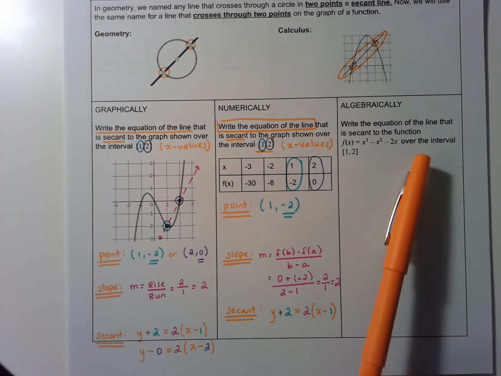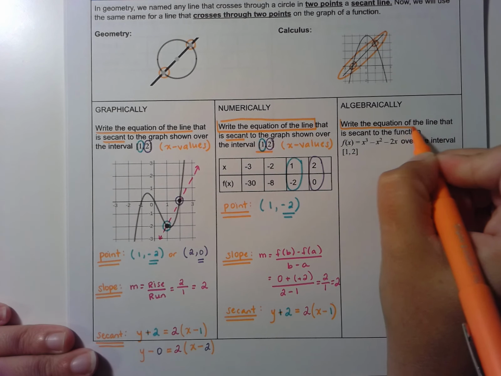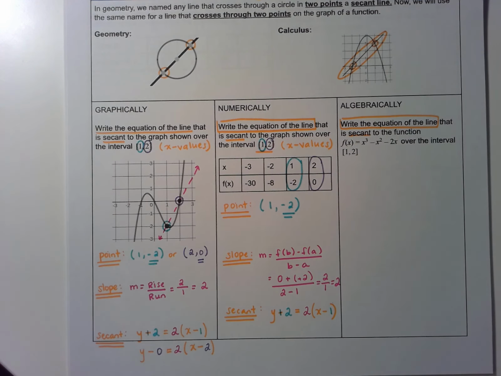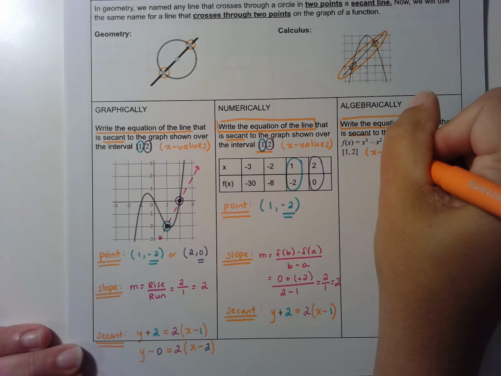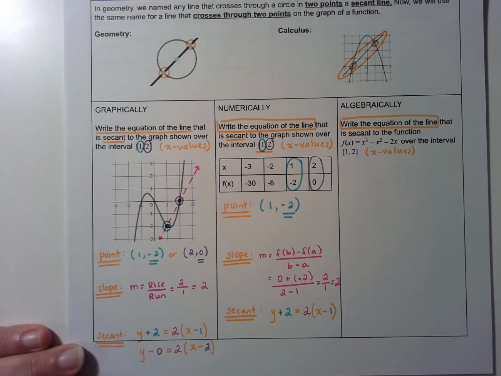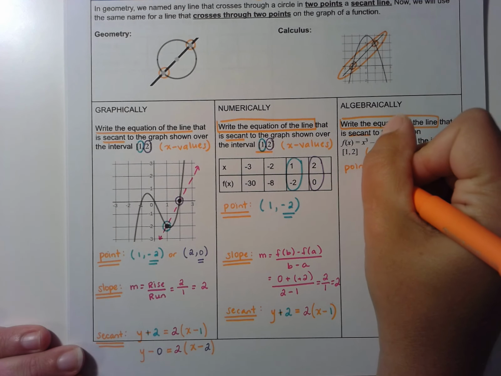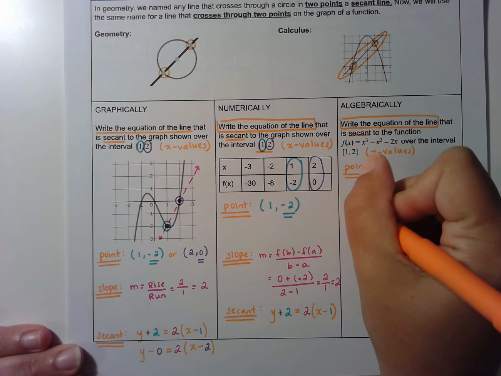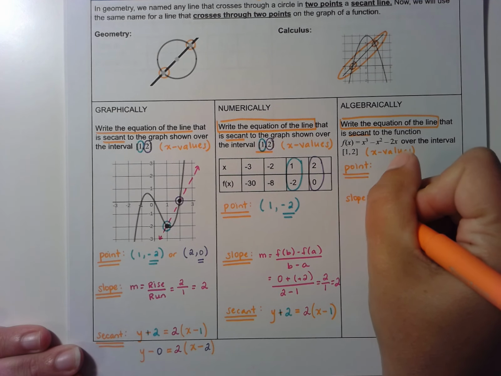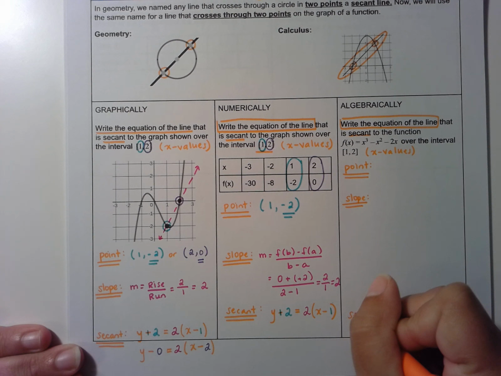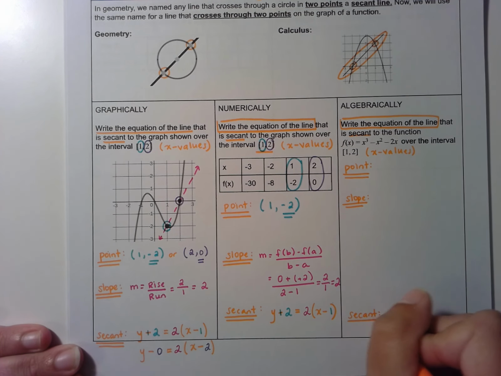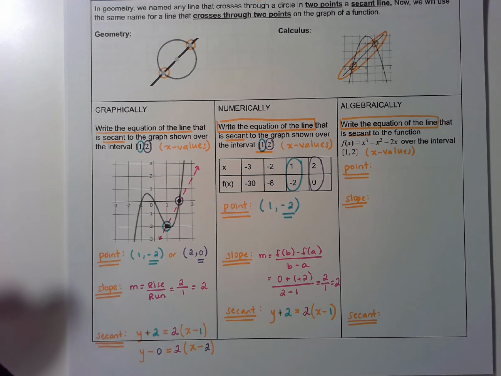Last but not least, we might want to write the equation of a secant line, but instead of being given a table or a graph, we're going to be given an actual equation and an interval, which means that these are both x values. So I would still organize my work that I have a point that I need, I need a slope, and then at the very end, I'm going to write the equation of the secant line. Now you'll notice I'm leaving myself some space because the slope is really where you're going to do some work and actually calculate something. So I like to leave myself some space there to have room to do my work.